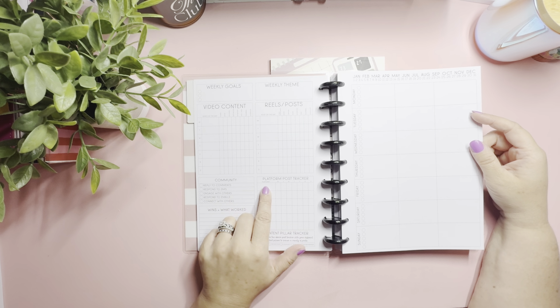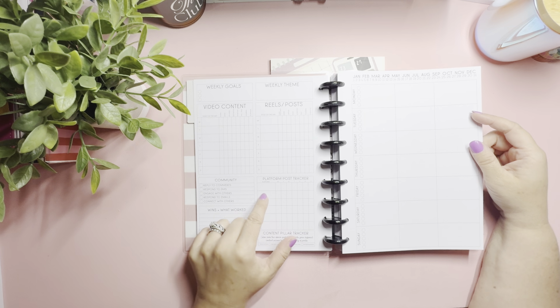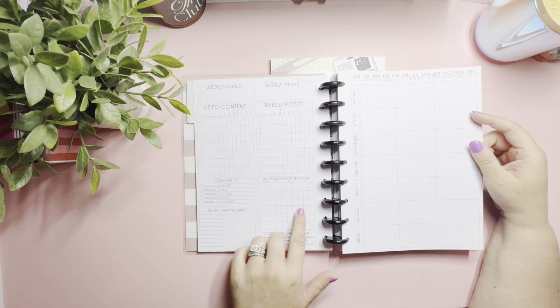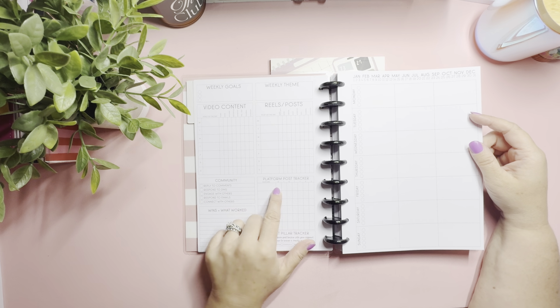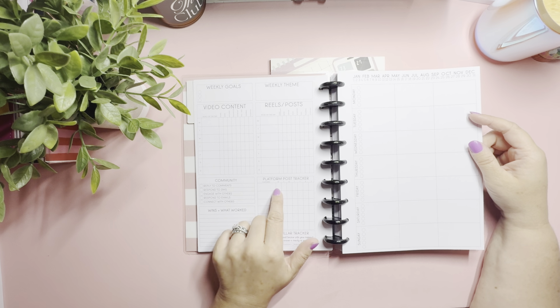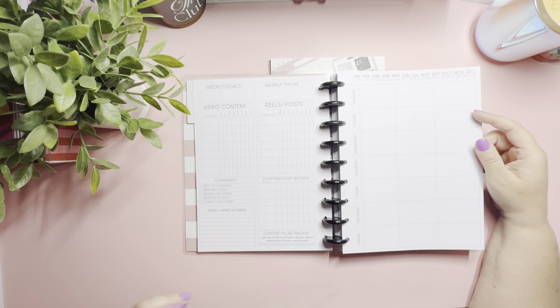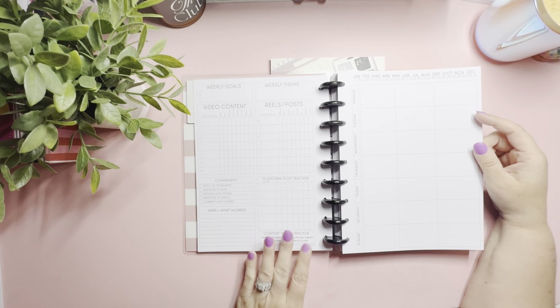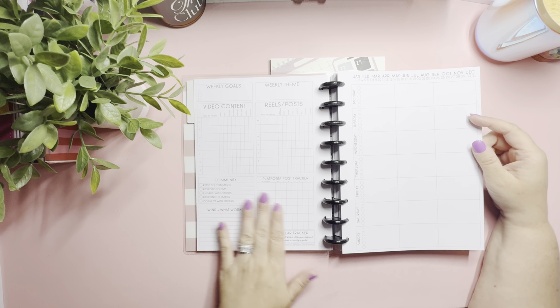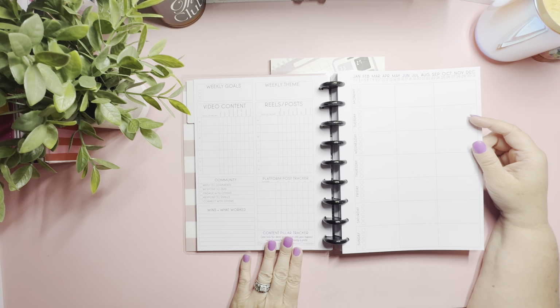And here you have platform post tracker. So you have the different platforms, then you can mark if you posted on those certain days. So say for example, I want to post Monday, Wednesday, and Friday on Instagram. I can write Instagram, and then maybe color code those days. And then when I post, I can check it off. I can keep track of it. And then say Tuesdays and Saturdays are going to be my YouTube videos. So that's kind of nice because you can balance out your week that way as well.